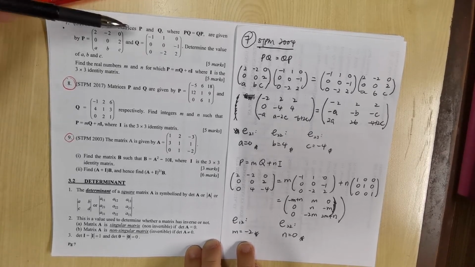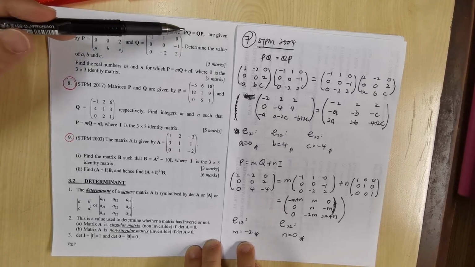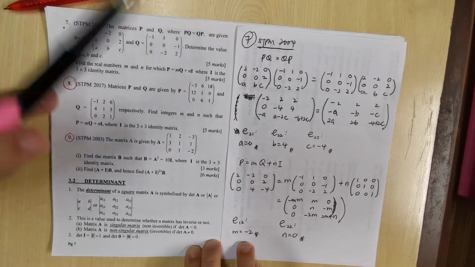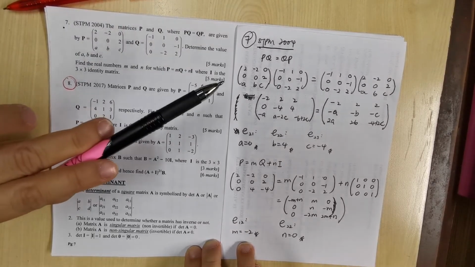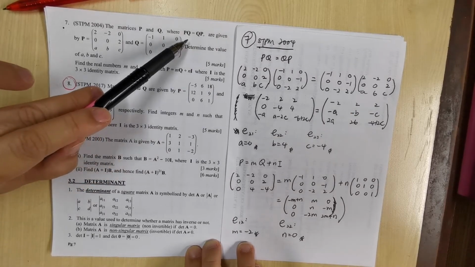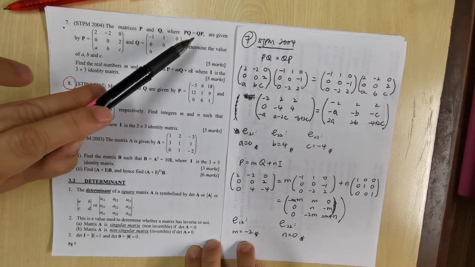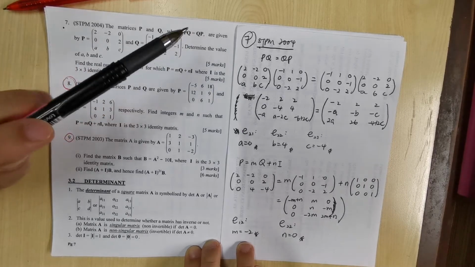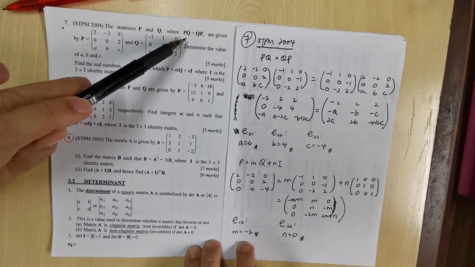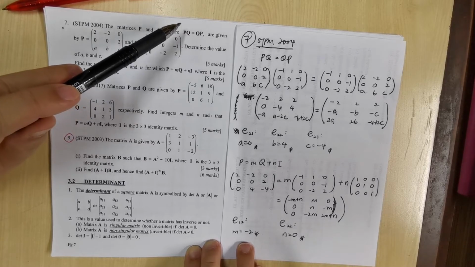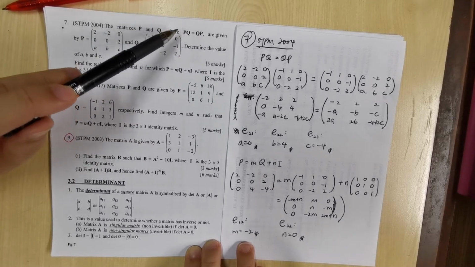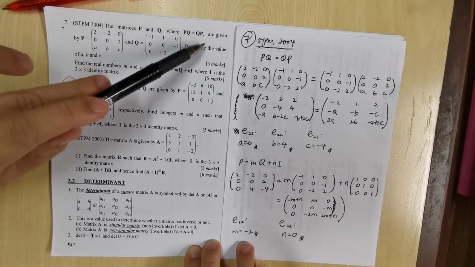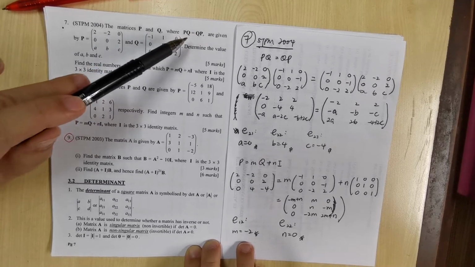Alright, so matrix P and Q, given that PQ and QP are the same. By right, just now we said PQ and QP are not the same, right? But here the question tells you they are the same. Then we say they are the same. If the question never says, you cannot assume they are the same. Remember, we say multiplication of matrices is not commutative. But if the question tells you they are the same, then we use it.